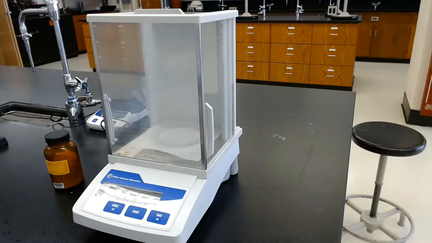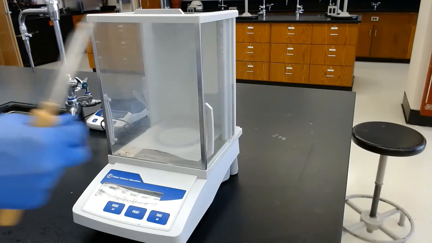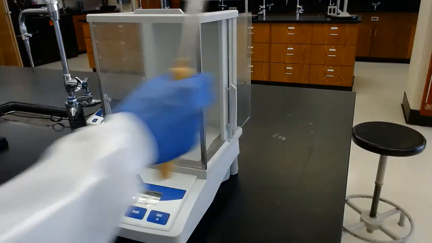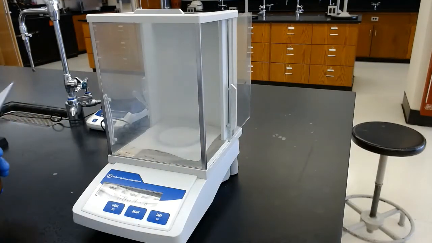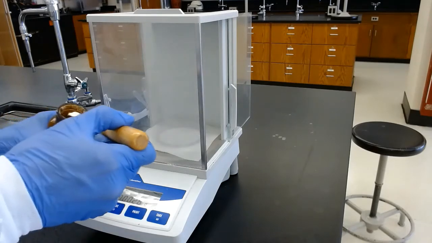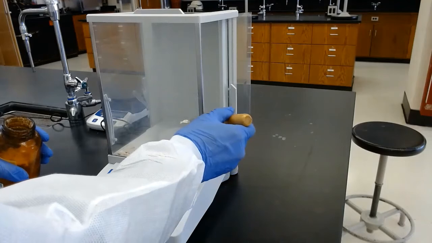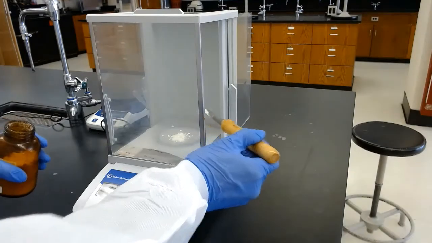So your procedure calls for measuring 1 gram of chalcone as the starting material. It's exactly 1 gram.